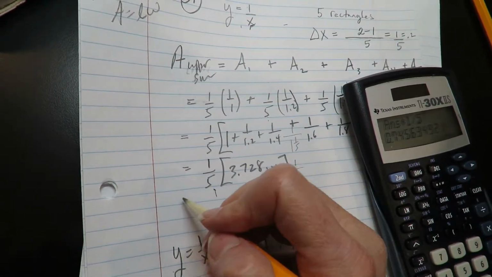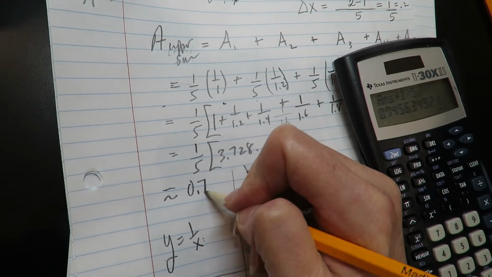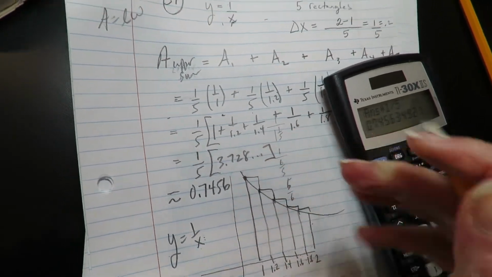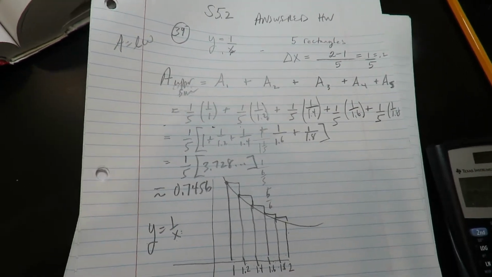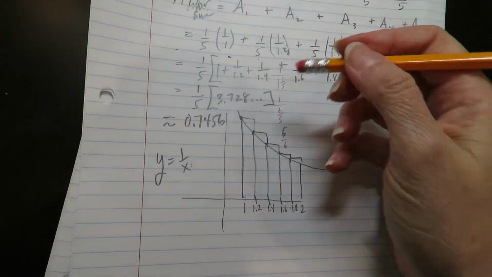So this is about 0.7456. All right, so that is the upper sum. I'll just leave it at this for this one.